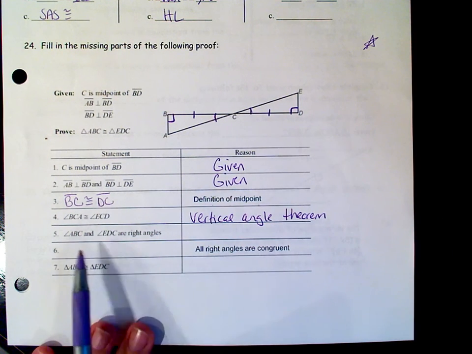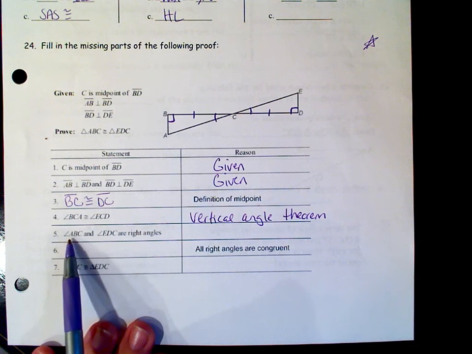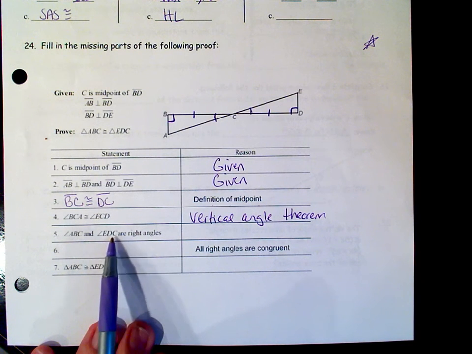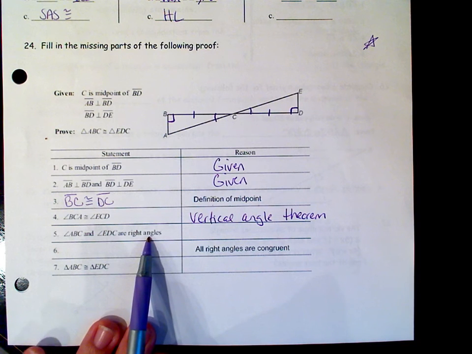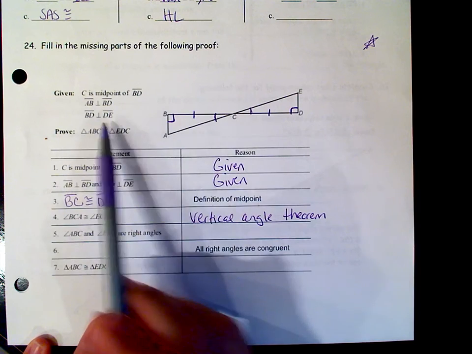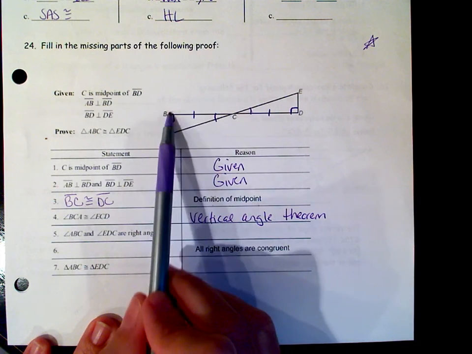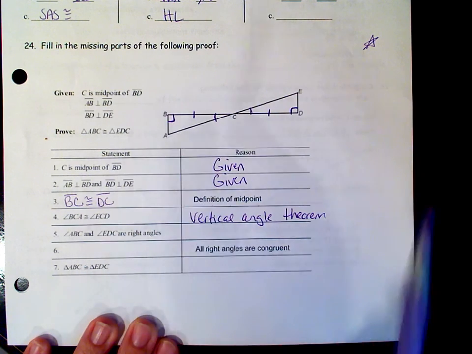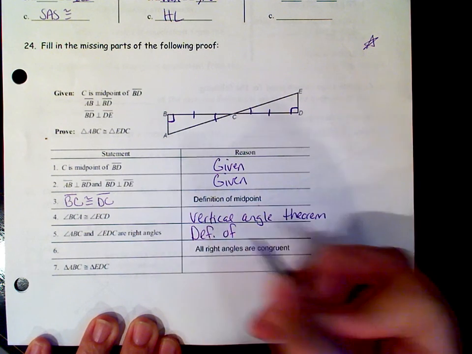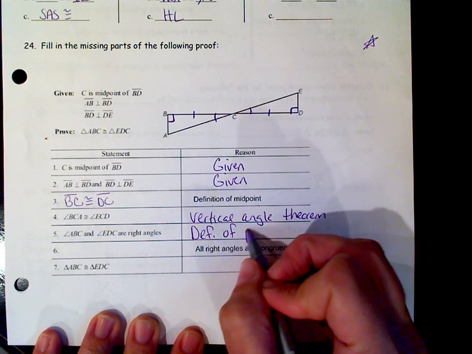And then it says that angle ABC and angle EDC are right angles. And the reason I know that is because I know the definition of perpendicular. Perpendicular says that it creates a right angle. So this would be definition of perpendicular.